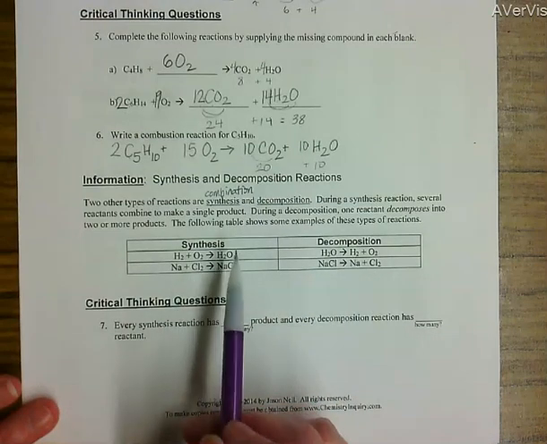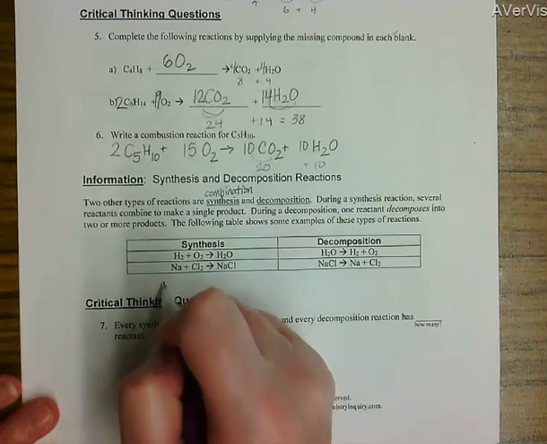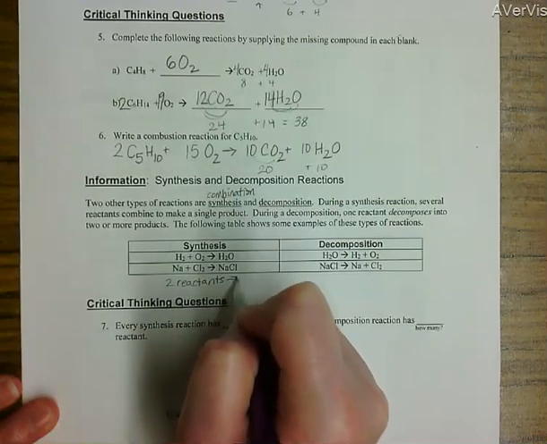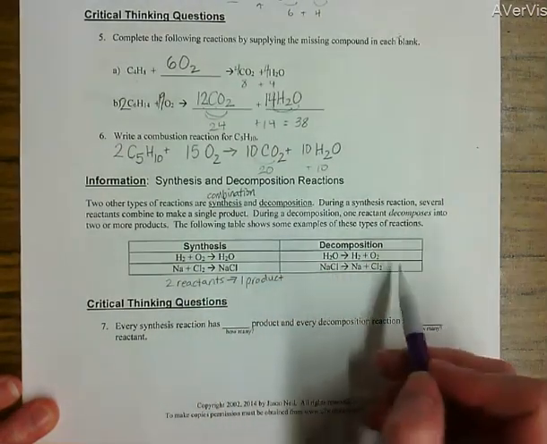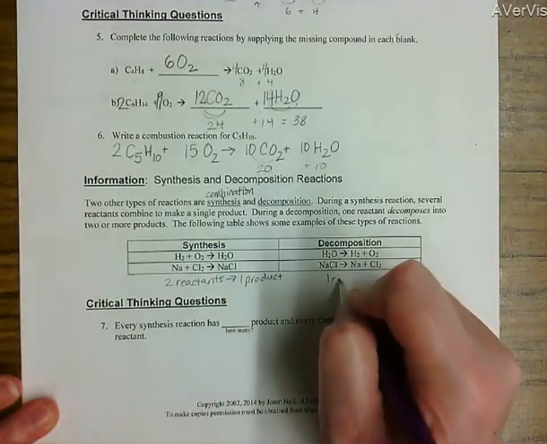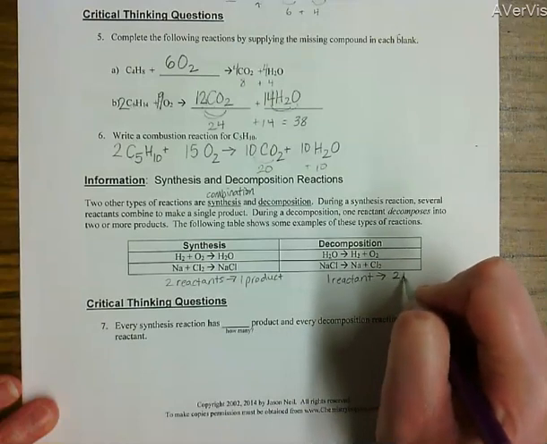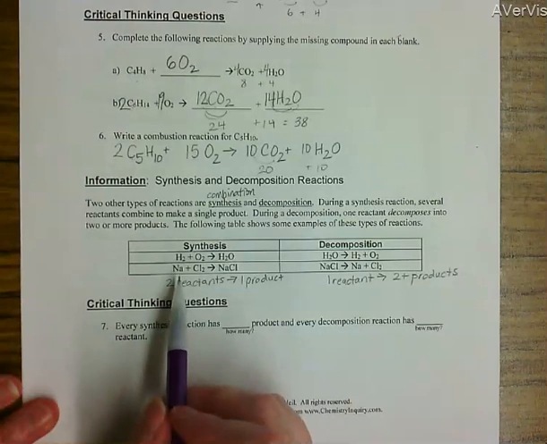Again, what we want to notice here is, what do the synthesis reactions have in common? Notice we have 2 reactants and 1 product. And over here for the decomposition, notice we have 1 reactant, and we're just going to say 2 or more products. Now, balancing these, right?